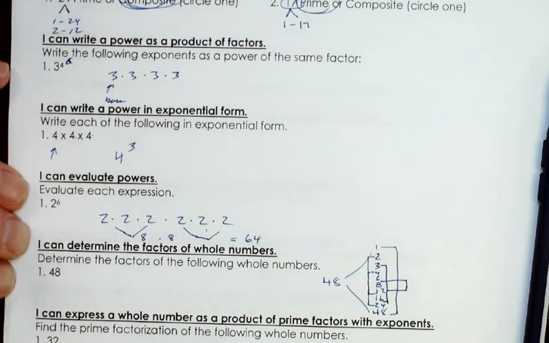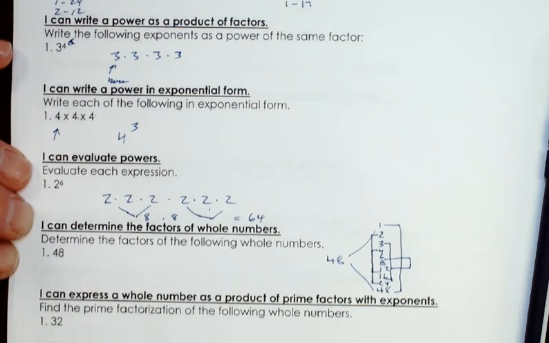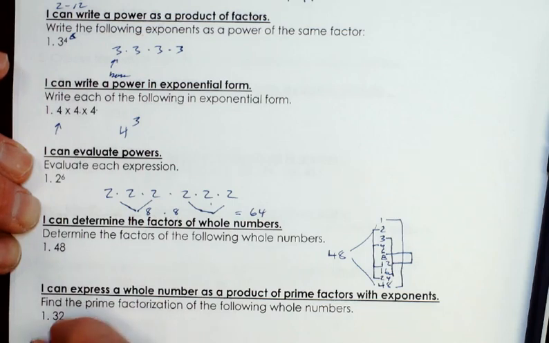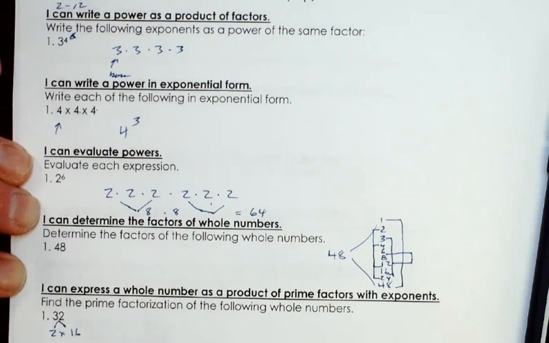I can express the whole number as a product of prime factors with exponents. So 32, we're doing prime factorization here. I can break 32 down into 2 times 16. I'm going to move this up so you can see it. I can break 16 down into 2 times 8. And I can break 8 down into 4 times 2. I can still break this 4 down, so I can break that down as 2 times 2 times 2 times 2 times 2.